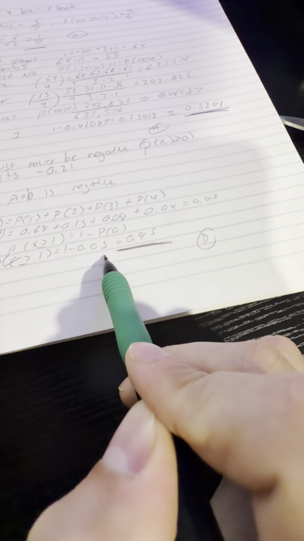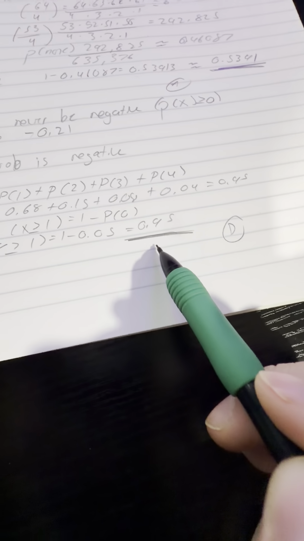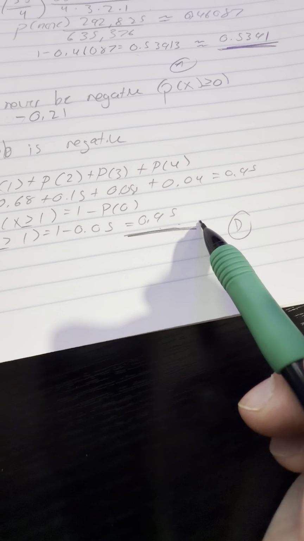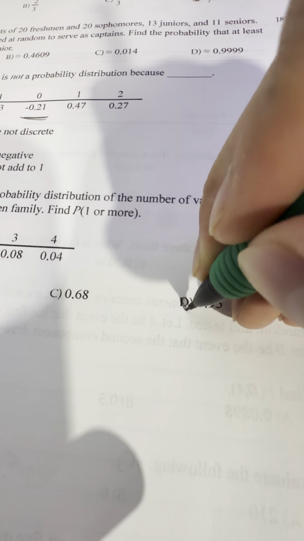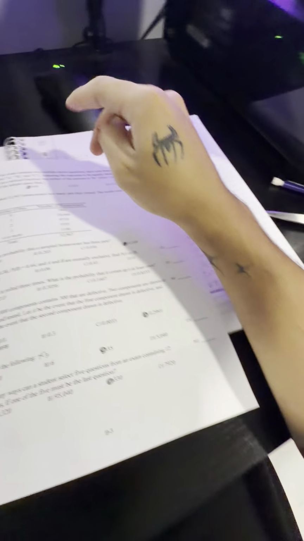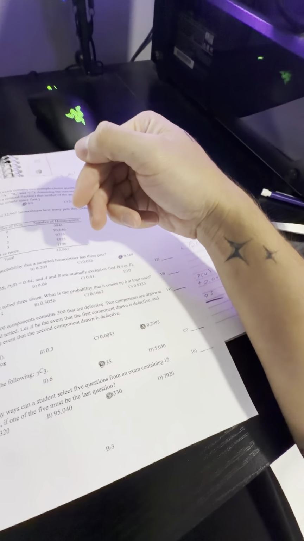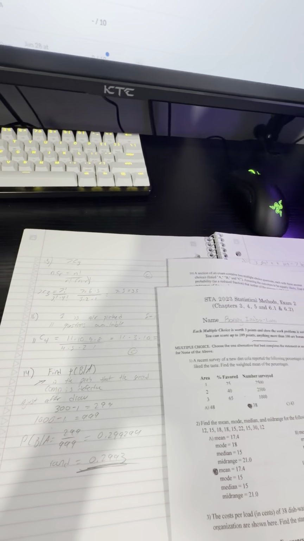Simplify it, subtract, and it gets you to 0.95. So yeah, it would be this one right here. So yeah, that was page 2, 10 through 20, and before I did 1 through 9.